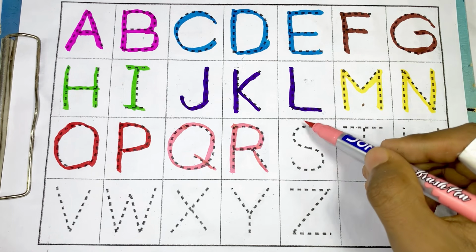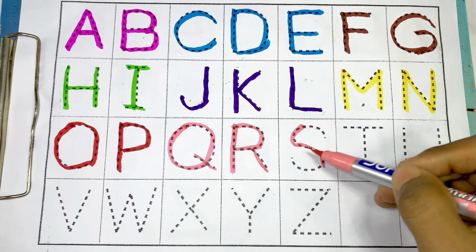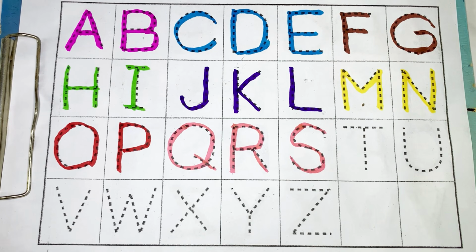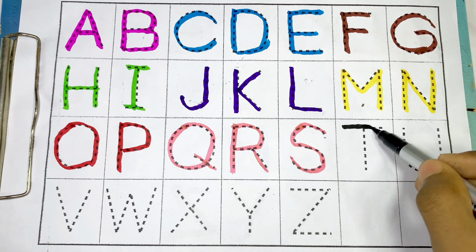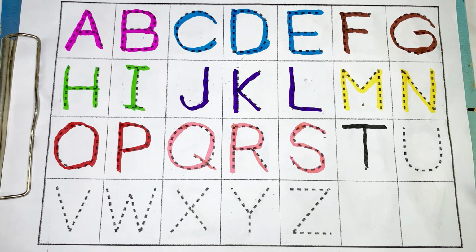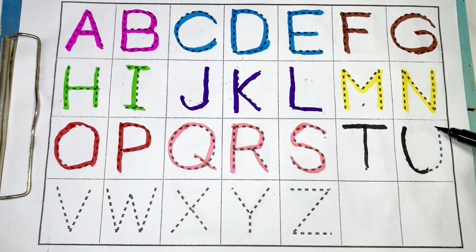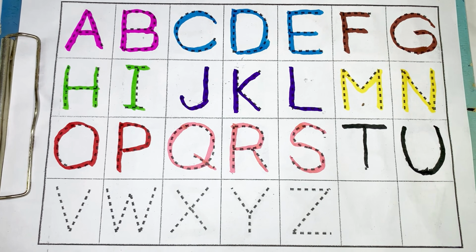R for rose. S for sun. T for teacher. U for umbrella.